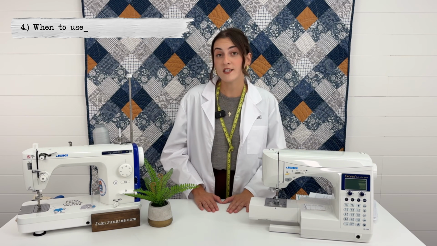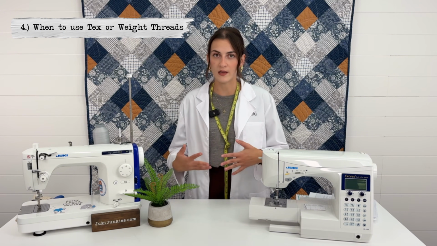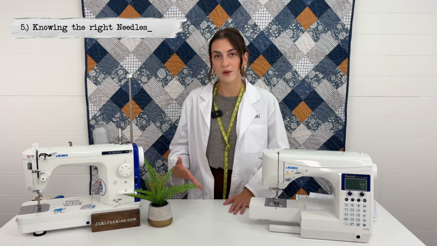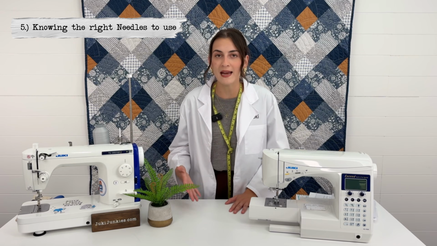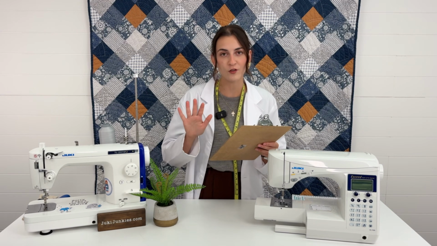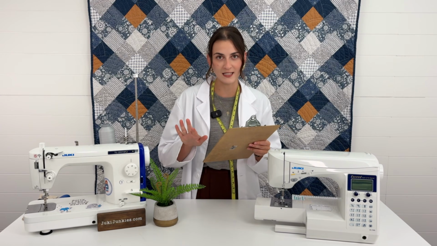Number 4, when to use Tex threads over weight threads. How do I know when to use them for certain applications? I'm going to clear that up for you. And then number 5, lastly, is also a really important one when it comes to working with industrial threads on your machine, or really any thread on your machine, is knowing to use the right needle. So I'm going to give you some needle recommendations too. And just like you guys, I also need to refer to my notes because, like I said, this is an information-packed video and there's a lot of things I don't want to miss.